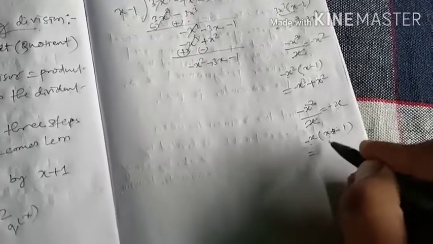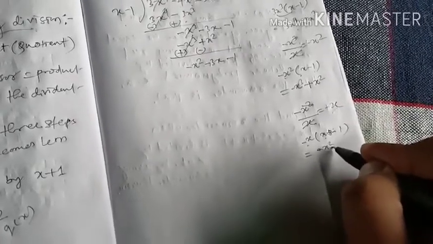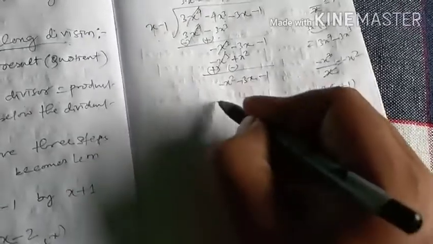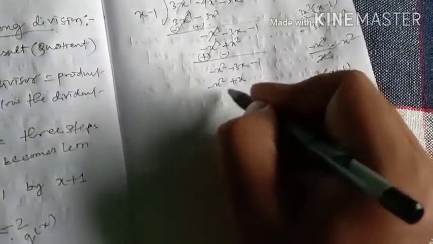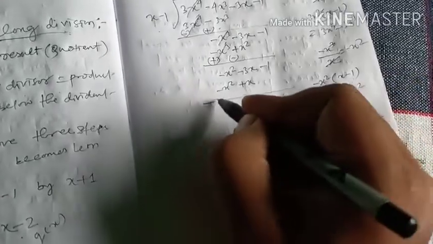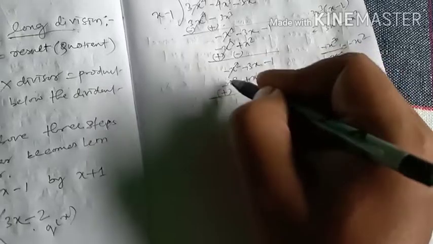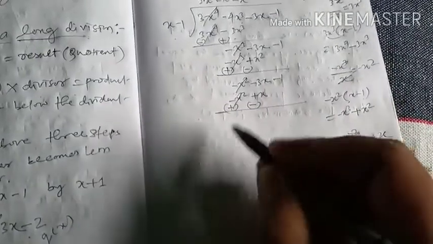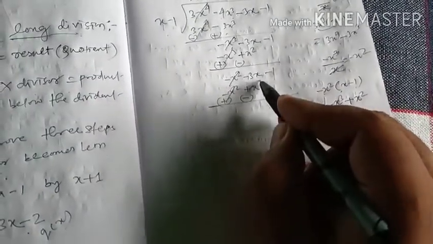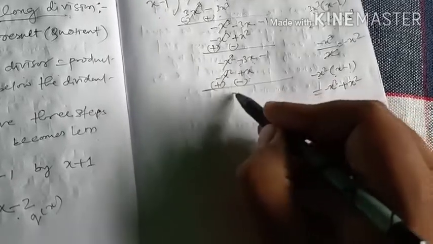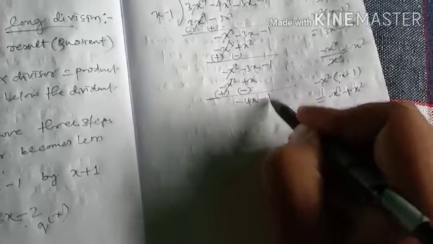We will get minus x into x, minus x square, and minus x into minus 1, plus x. Here we will write minus x square plus x below the dividend, and then subtract. The signs will be changed, plus and minus. Minus x square plus x square will be cancelled, and minus 3x minus x will be minus 4x minus 1.